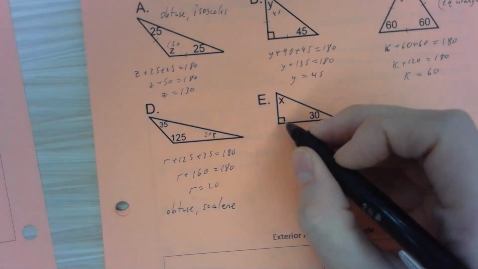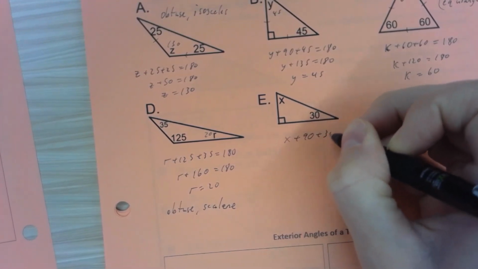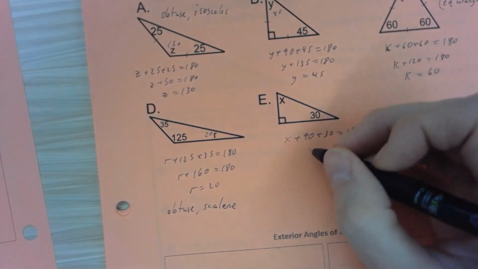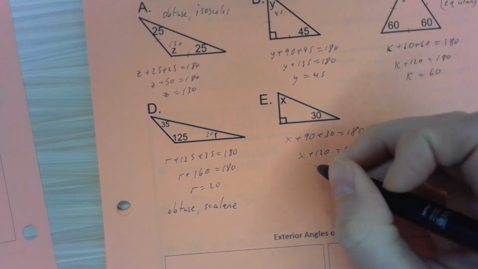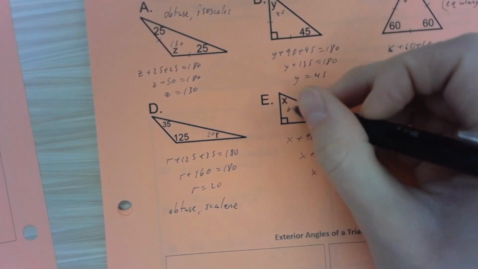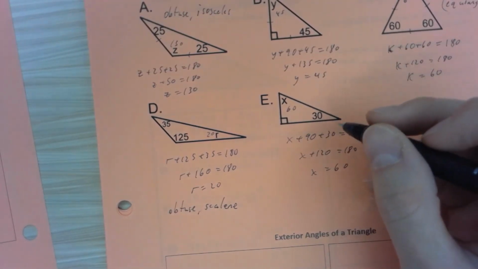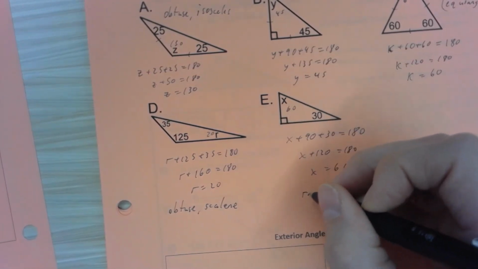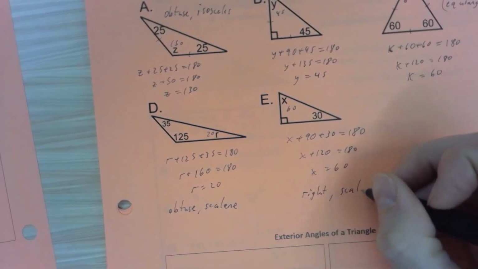And then this last one here, we have a 90 and an X and a 30. Those will add up to 180. And we can combine our like terms and then subtract to find X is 60. So once again, all three angles different measures, so all three sides will also be different measures. That will make this one scalene and right. We have a 90-degree angle, and it is a right and scalene triangle.